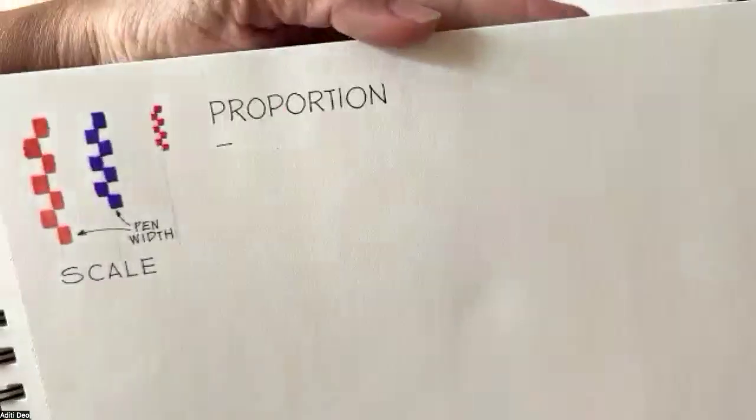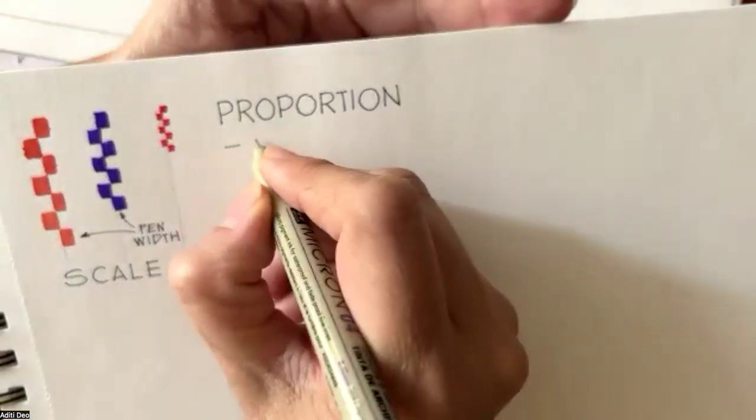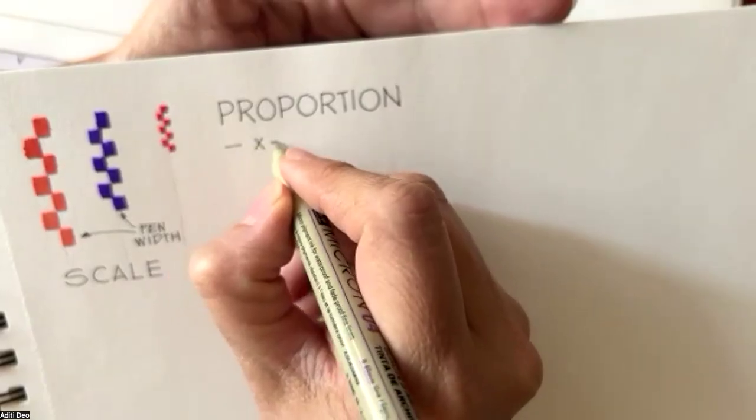So you have the height of the minuscule letters, which is called the X height.